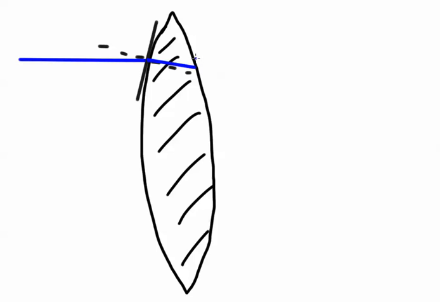Now when it gets to this point, the tangent line looks like this, and the normal looks like this.